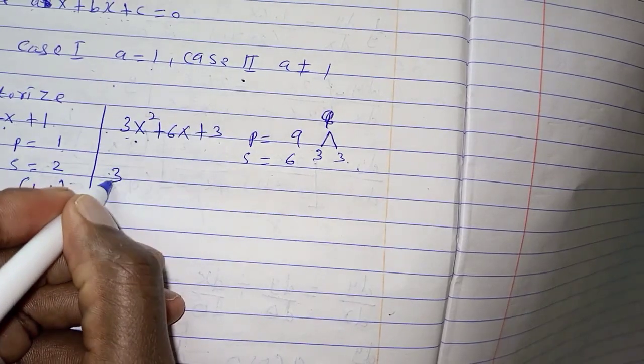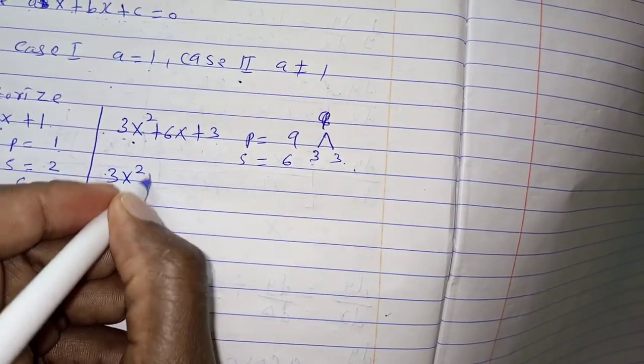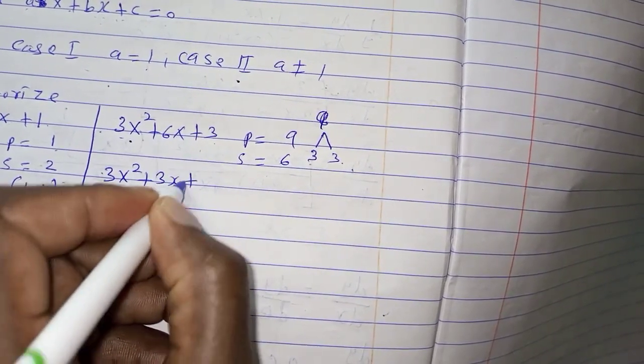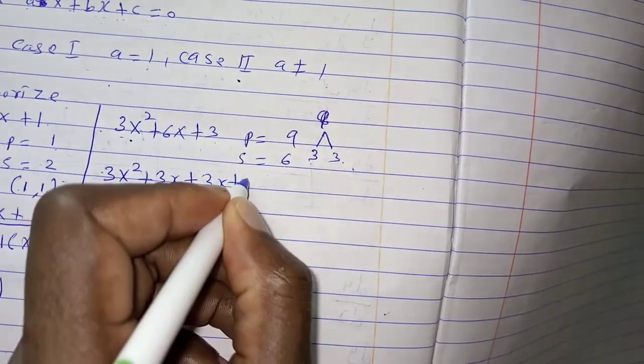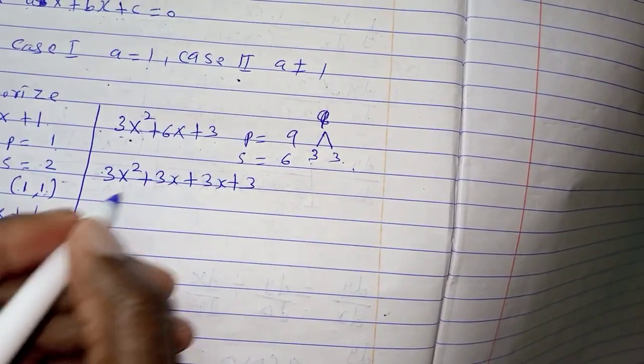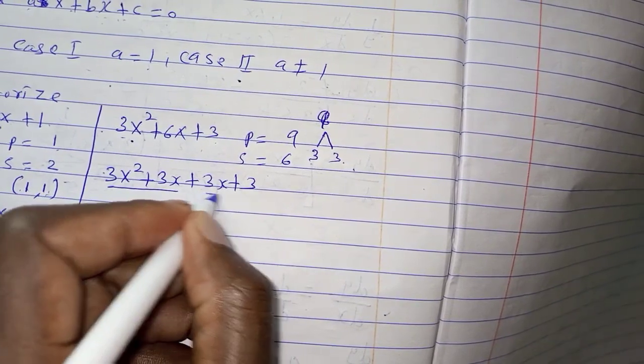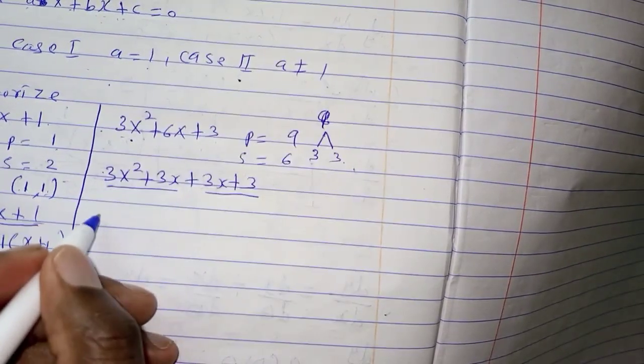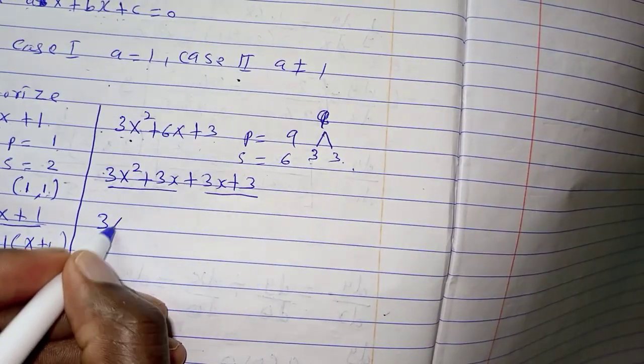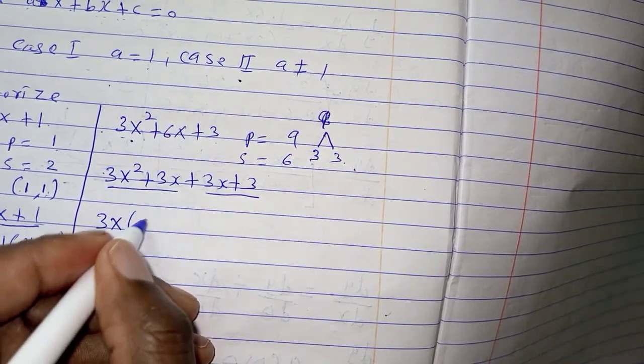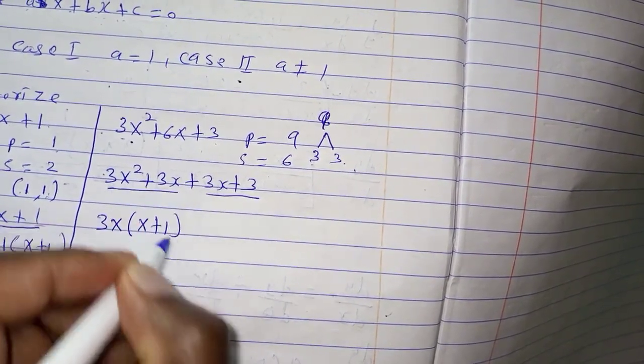So we are going to have 3x squared plus 3x plus 3x plus 3. Then we factorize. We pair the first two and the last two. Here 3x is common, we are going to have x plus 1.